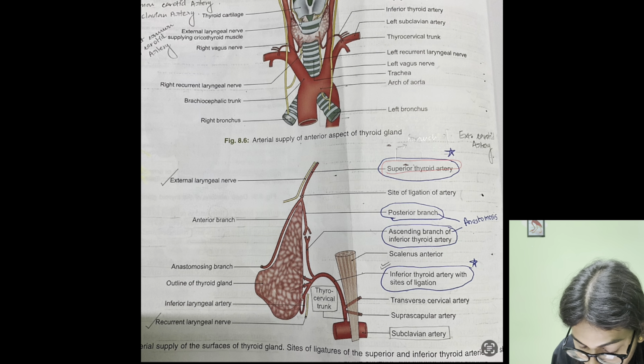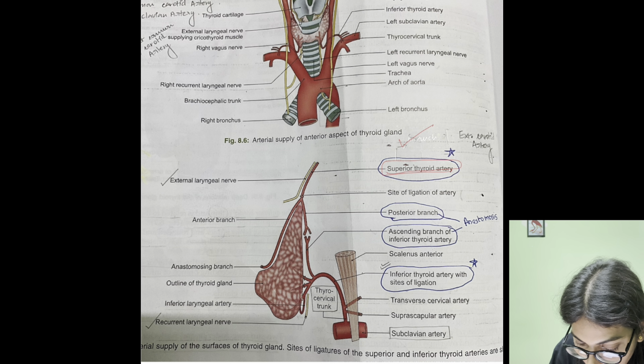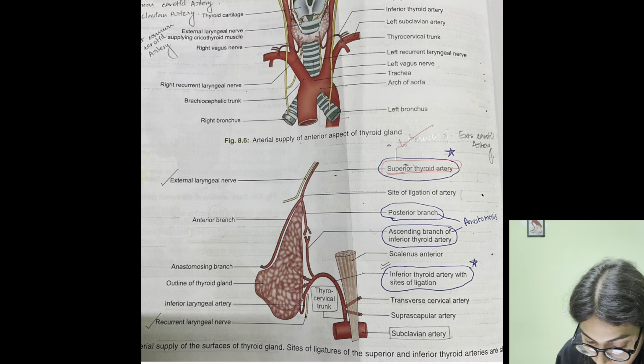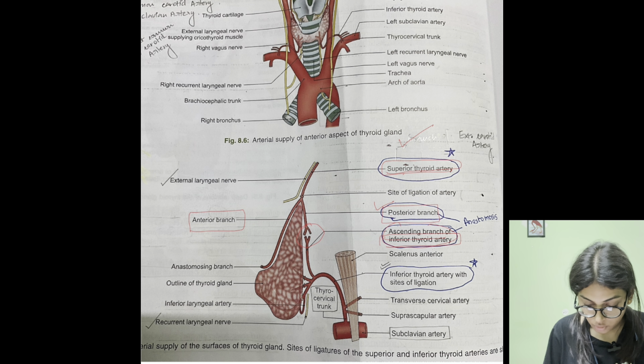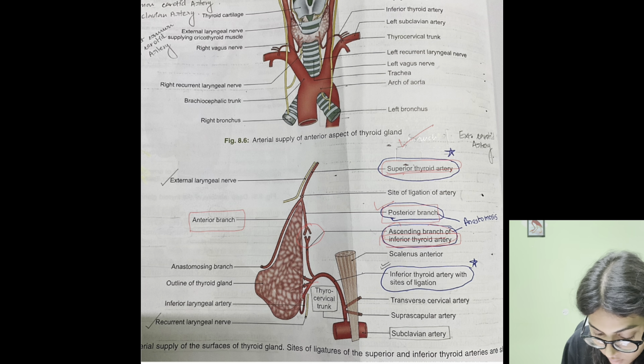This is the superior thyroid artery, which is a branch of the external carotid artery, and this is divided into anterior branch and the posterior branch. Here, anastomosis occurs between the posterior branch of the superior thyroid artery and the ascending branch of the inferior thyroid artery. And inferior thyroid artery is a branch of thyrocervical trunk.